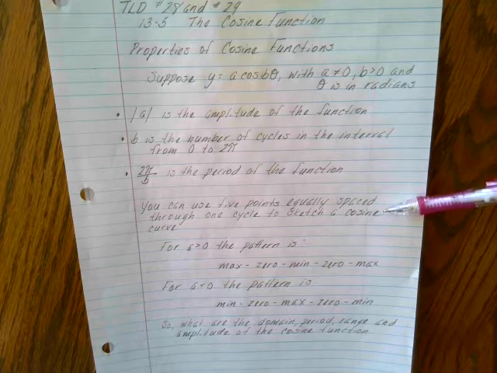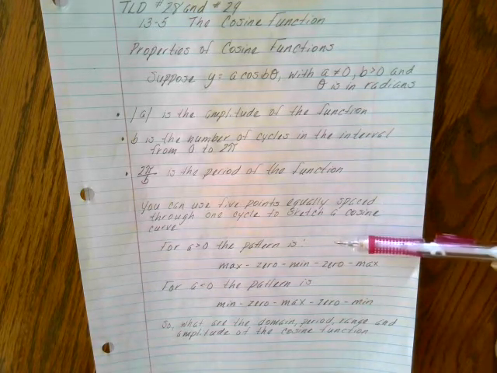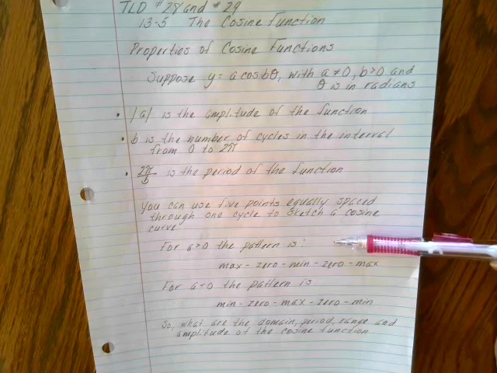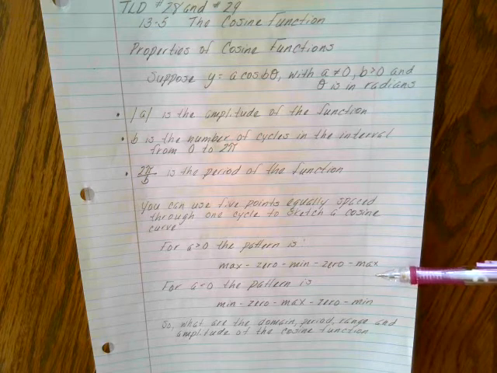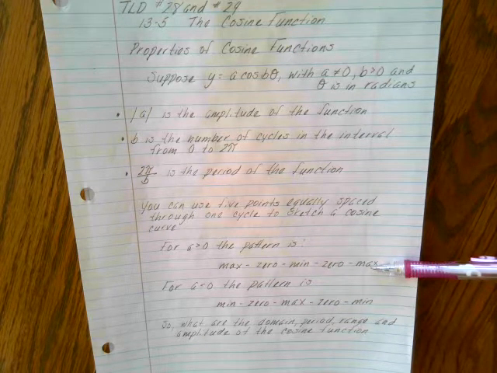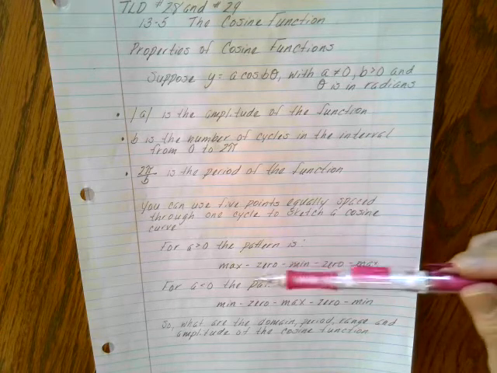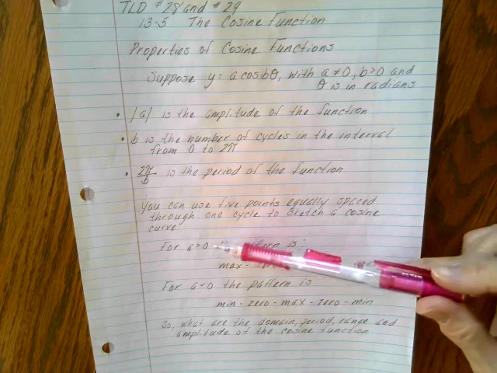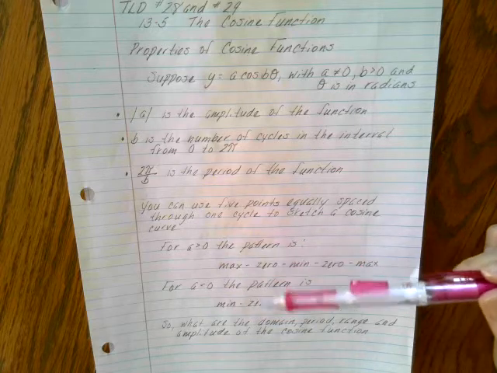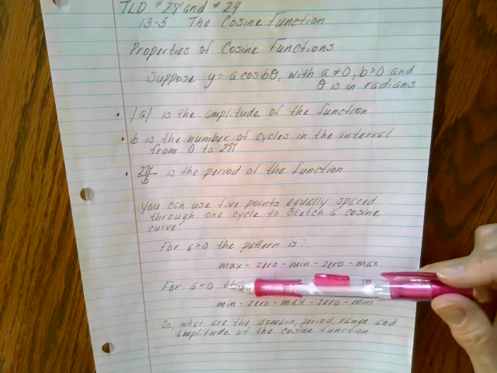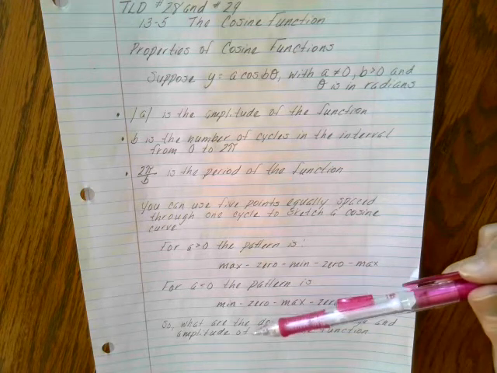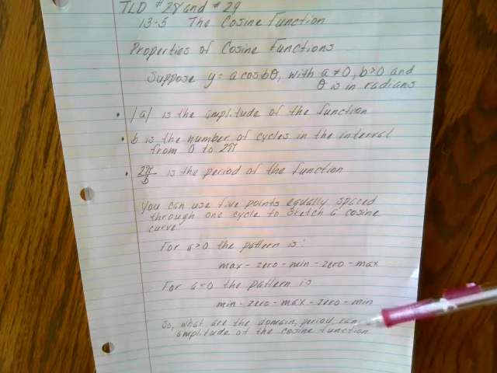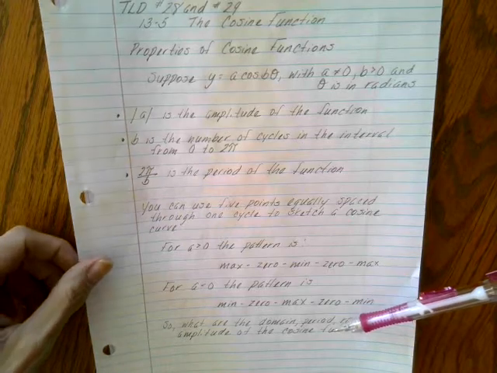and that's going to give us the cosine curve. If I have a greater than 0, the pattern is going to be max, 0, min, 0, max. With the sine, you always started at 0. With the cosine, you're going to start at your maximum point if a is greater than 0. You're going to start at your minimum point if a is less than 0. So let's look at the domain, period, range, and amplitude of the cosine function.